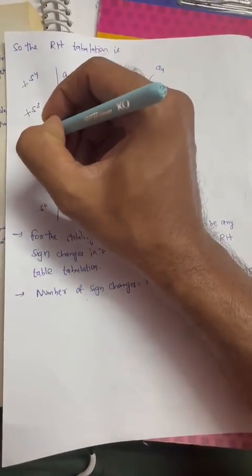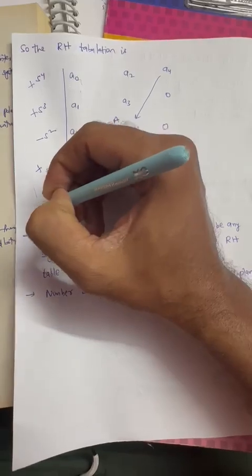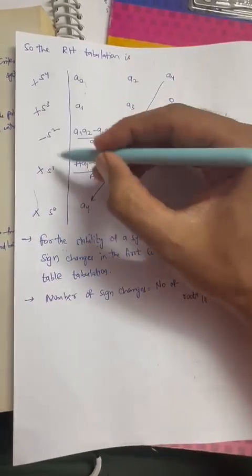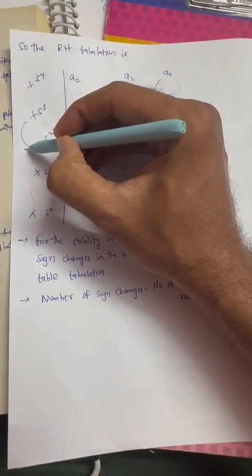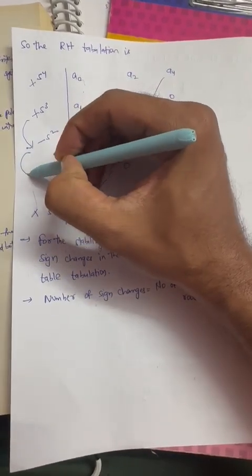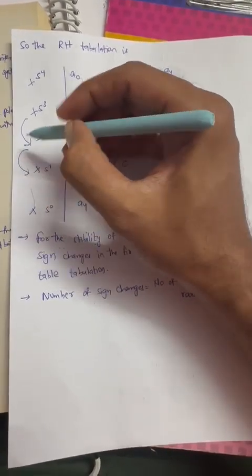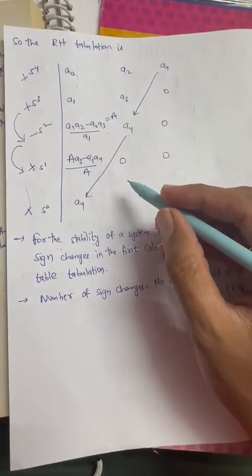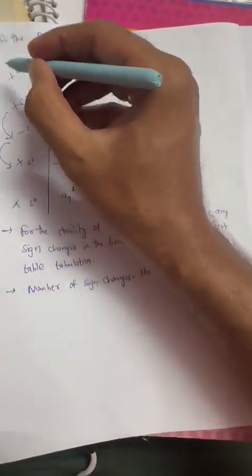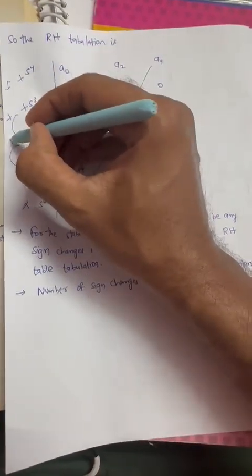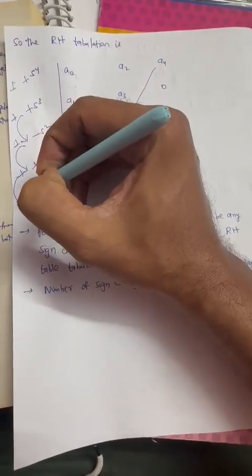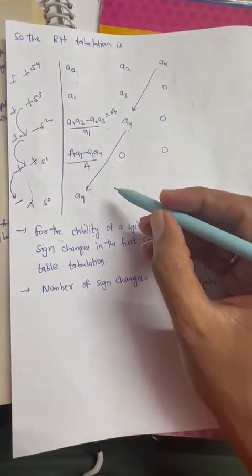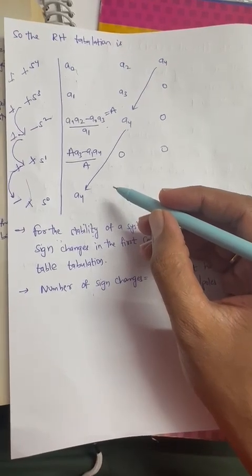For example, positive, positive, negative, positive, positive. So there are two sign changes: positive to negative is one sign change, and negative to positive is the second. So there are two right hand side poles. And one more example, if we have positive, positive, positive, positive, negative, only one sign change is present, positive to negative, so there is only one right hand side pole.